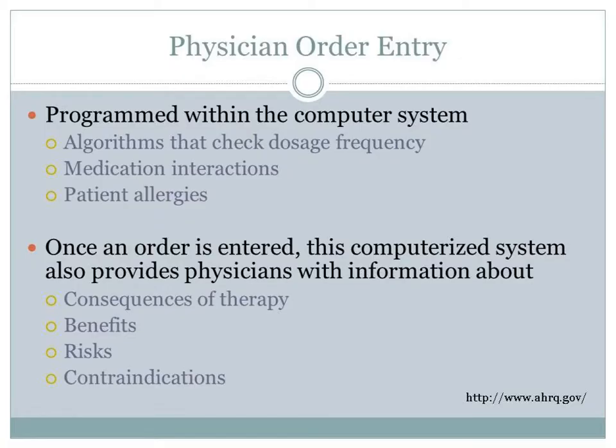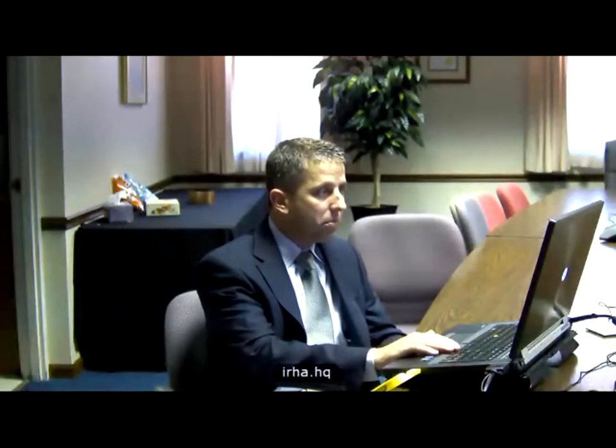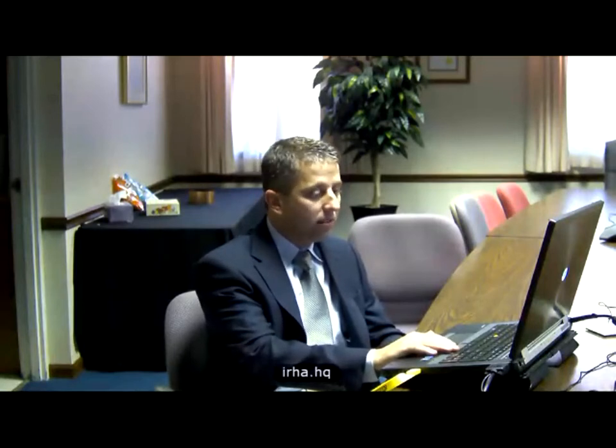So there are algorithms that check dosing frequency. They can tell you about medication interactions that the patients are taking, any kind of allergies. It will prompt you about consequences of therapy, benefits, any risks or contraindications. So all of this is built into these computerized systems, and we're going to talk about electronic health records in a little while. However, this computerized physician order entry is key to helping prevent as well as detect potential errors as well as ADEs that occur.